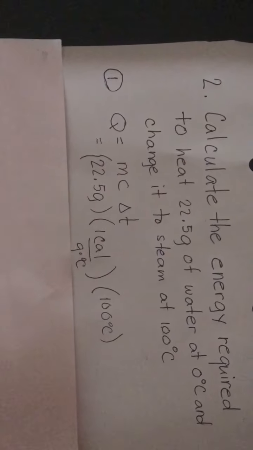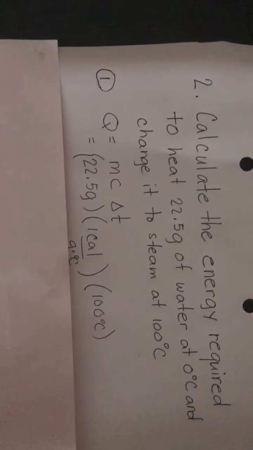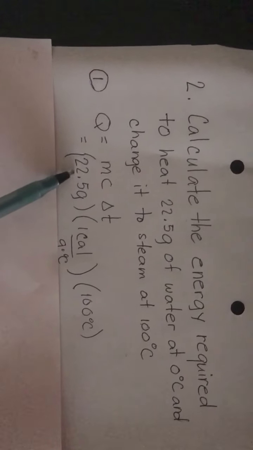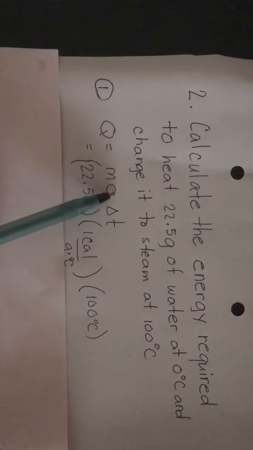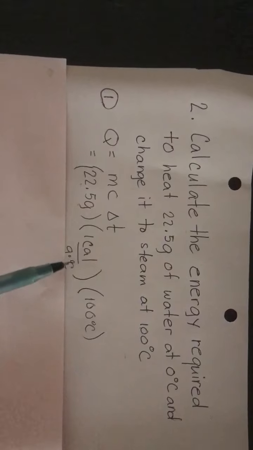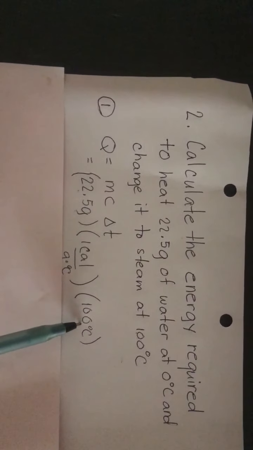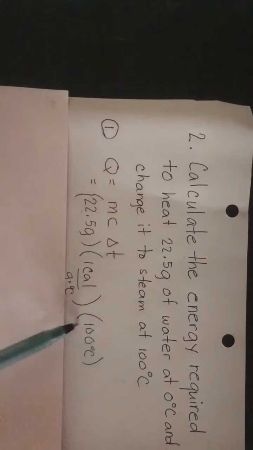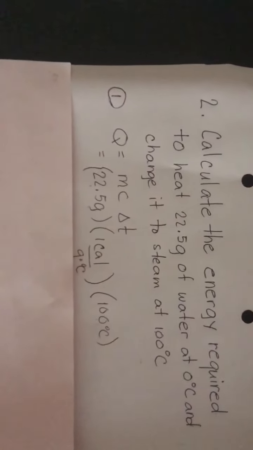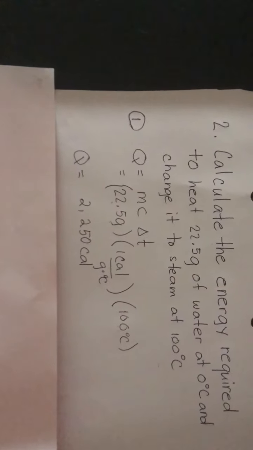So the first equation is MC delta T, where we're given the mass of water, 22.5 grams, times the C, or sometimes it's a symbol S. The specific heat of water is 1 cal per gram degree Celsius, times it by the 100. Where did we get the 100? The change in temperature, which is final 100 minus 0 initial, so that would still give us a 100 degrees Celsius change in temperature. So if we do the math, we will multiply all of the values. It would give us Q of 2,250 calories.